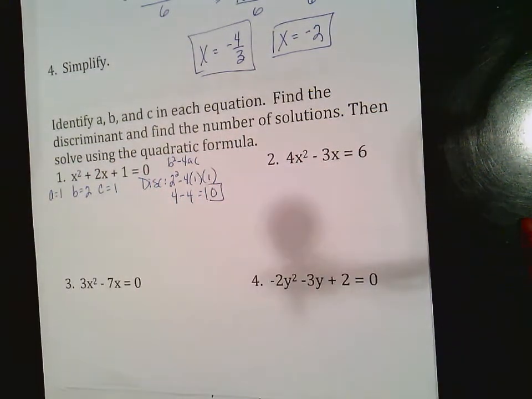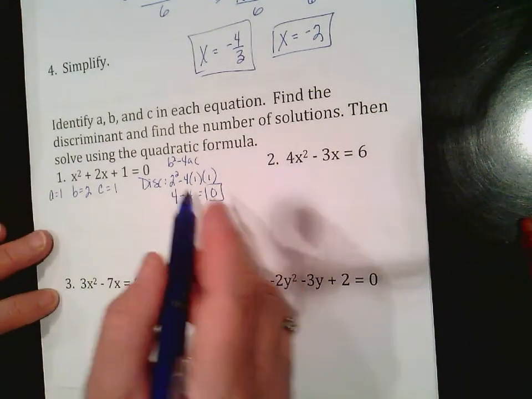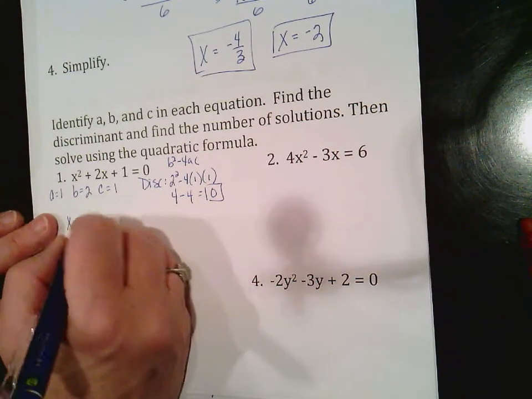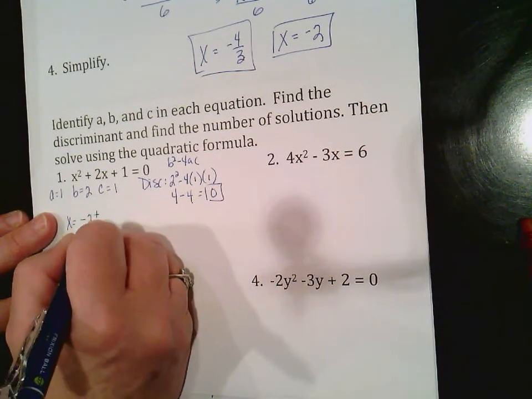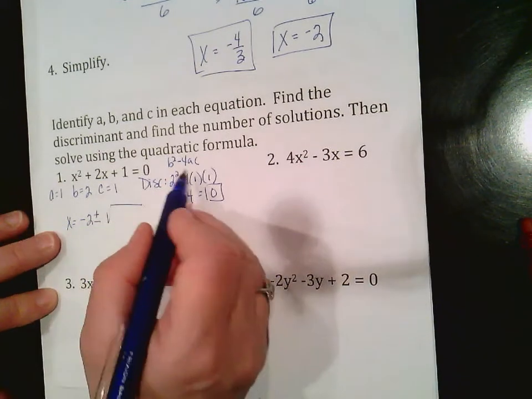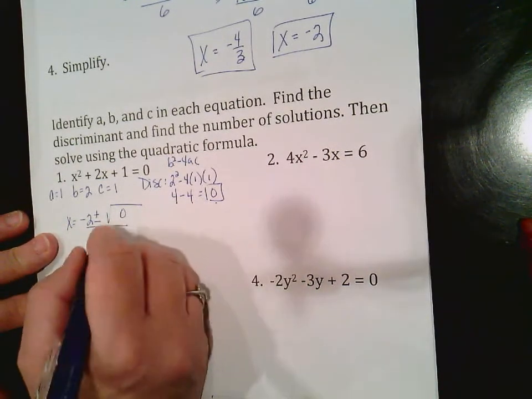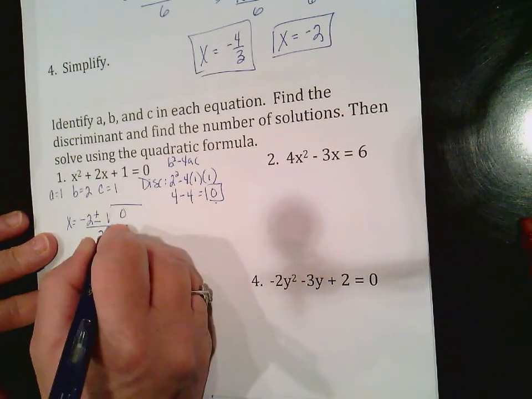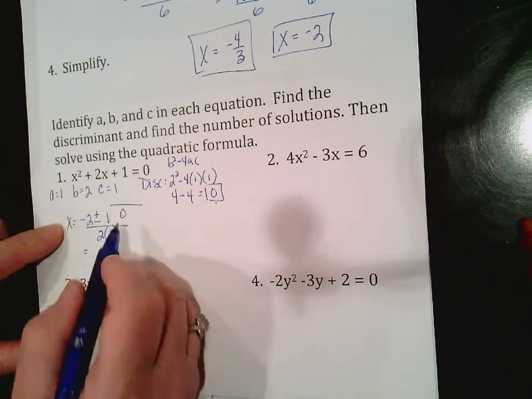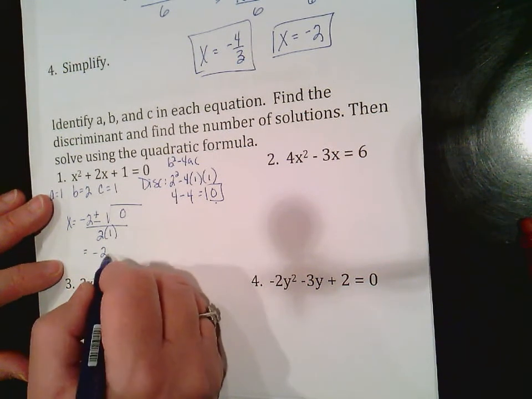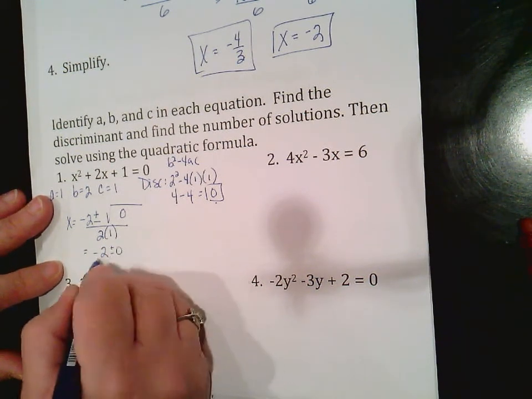Okay, and remember, if we have 0, that means we should only have one real solution. So I'm going to plug that into the rest of the formula. So I have x equals the opposite of b, negative 2, plus or minus the square root of b squared minus 4ac. I've already calculated that, that's 0, all over 2 times my a, which is 1. The square root of 0 is 0, so I have negative 2 plus or minus 0 over 2.